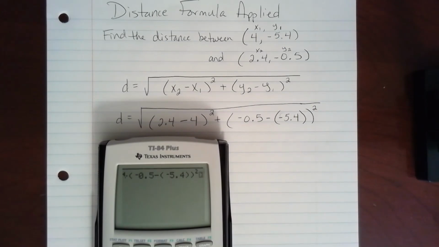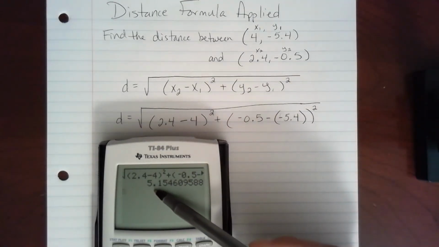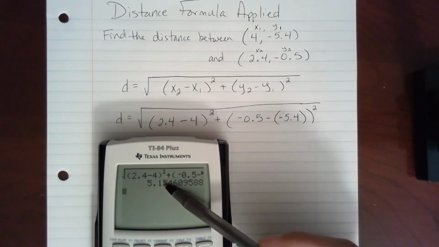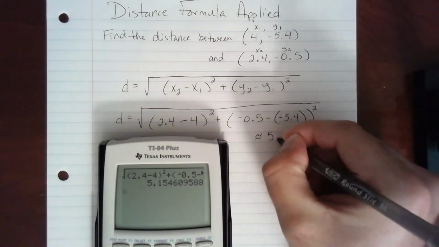And so once we run this thing through, I'm going to choose to round to one decimal place simply because that's what they've done in their problem here. And we're going to see about 5.2. This 5 back here is going to bump this 1 up. So we're going to say this is approximately a distance of 5.2.